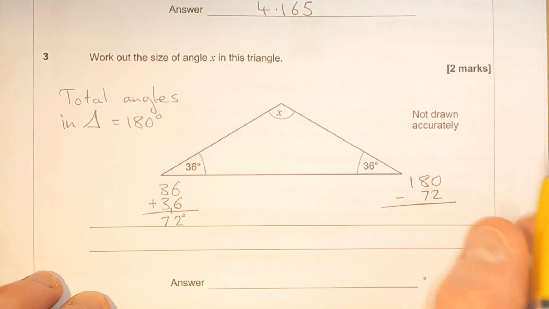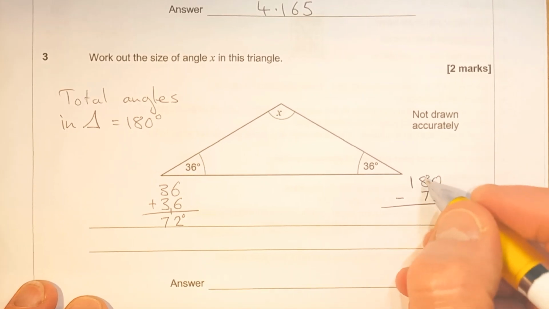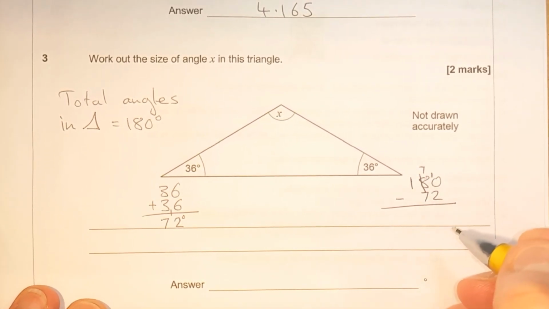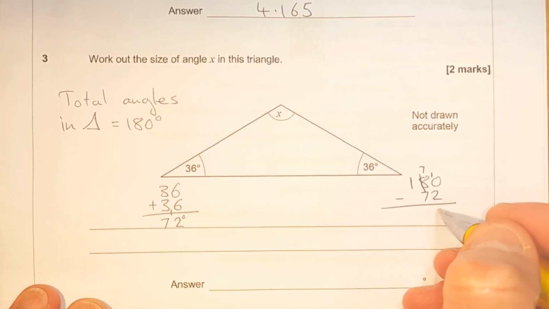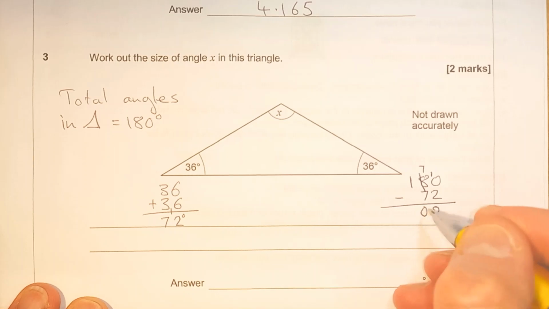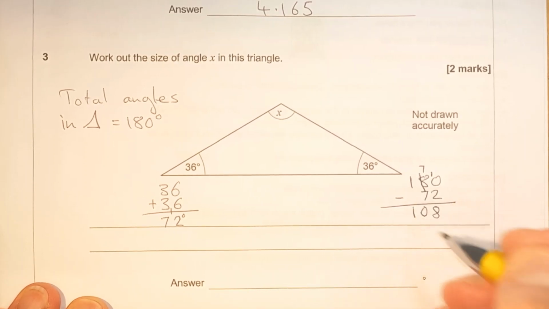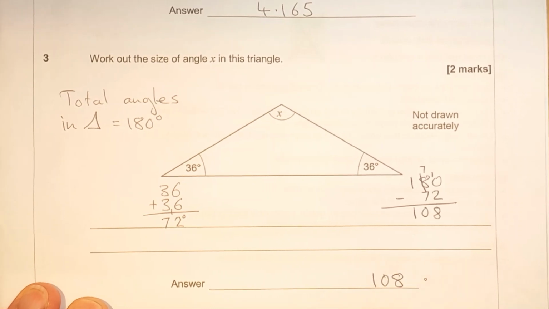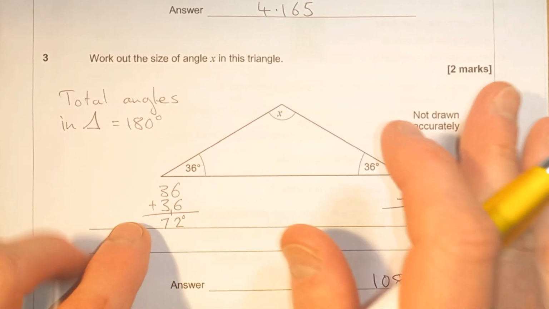Like we did before, we can't take 2 from 0, so we reduce the 8 to a 7 and pass 1 over. So 10 minus 2, we get 8. 7 minus 7 is 0. 1 minus nothing is 1. So we get an answer of 108 degrees.